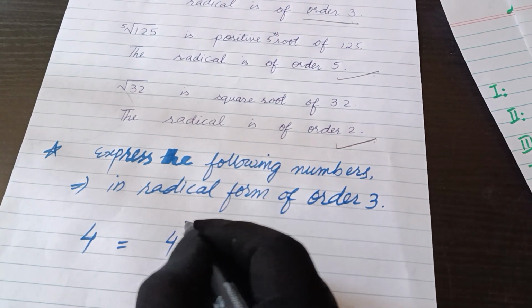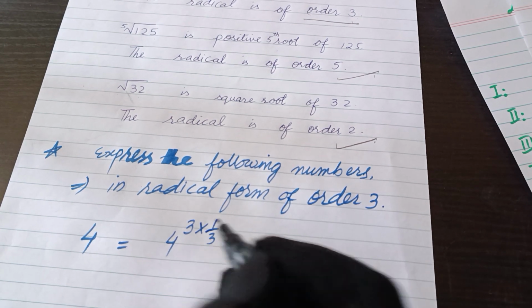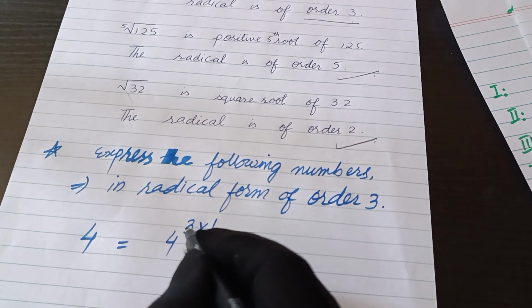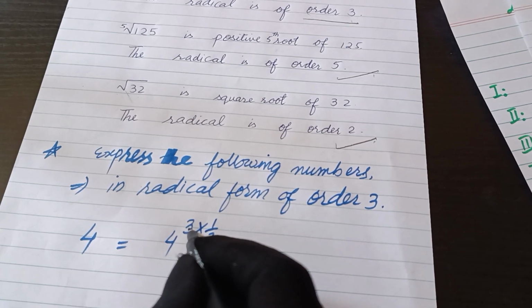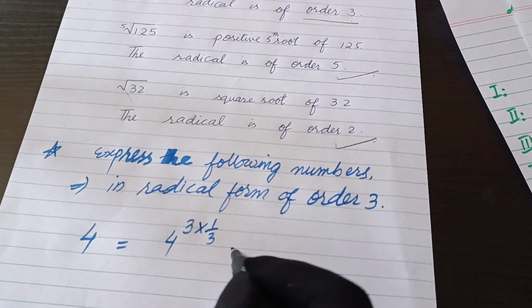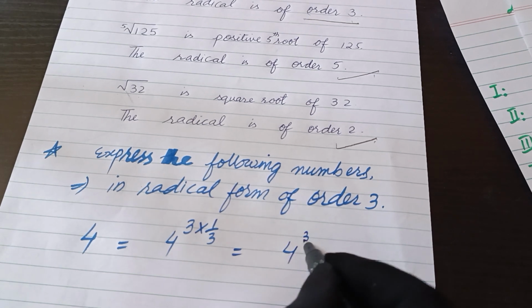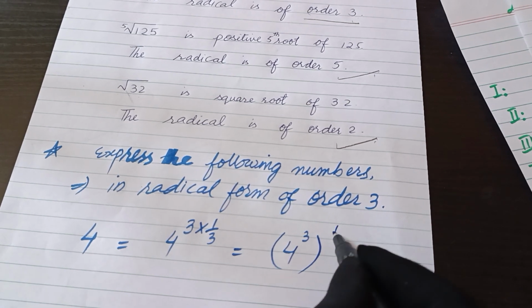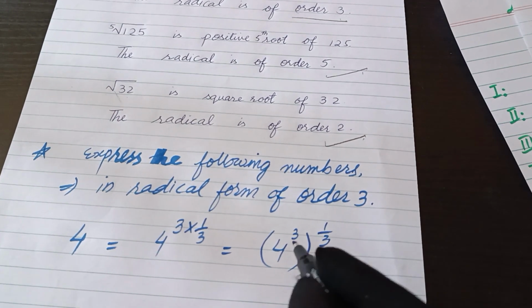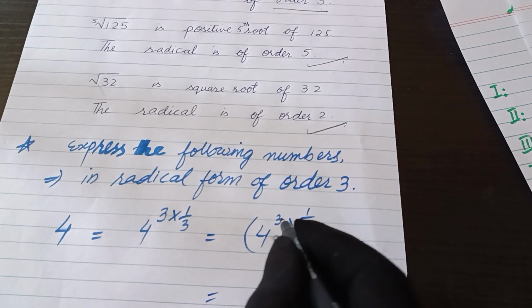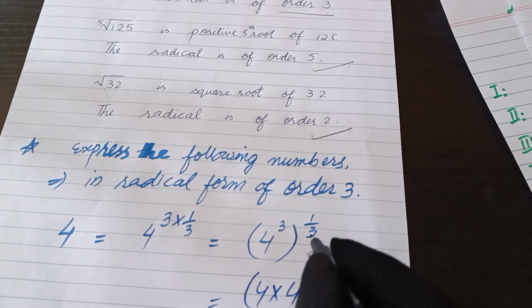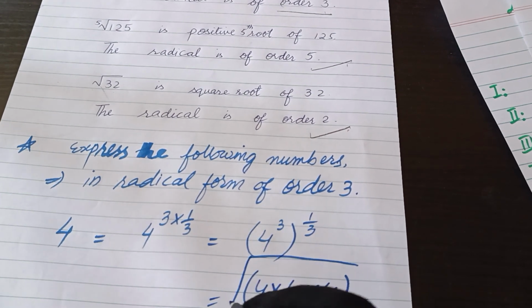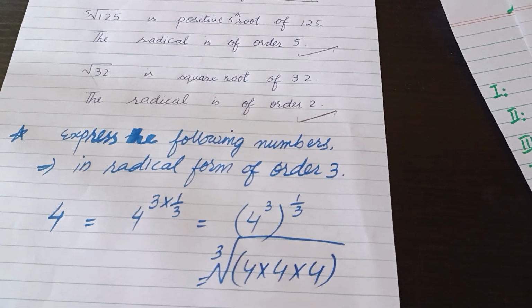Write down 4, write down 3 and 1 by 3. Because 3 can cancel out, we can make 3 in the exponent, multiply and divide by 3. The 4 power can be separated and this exponent can be separated. After doing this, 4 power 3 means 4 is multiplying by itself 3 times, and can be written as the cube root of that.